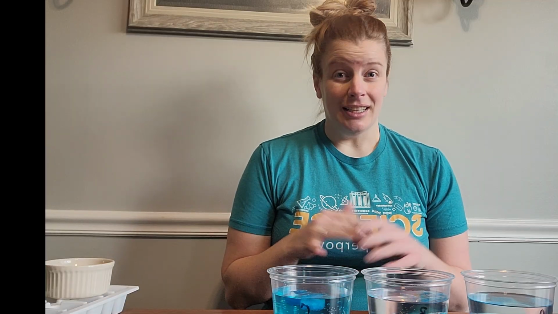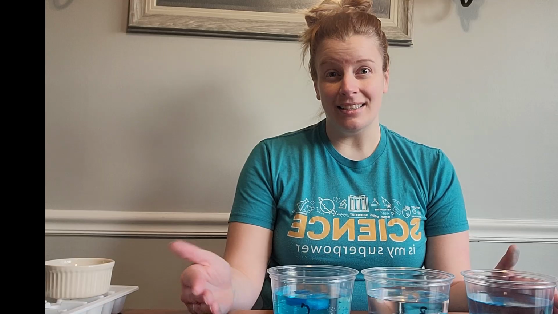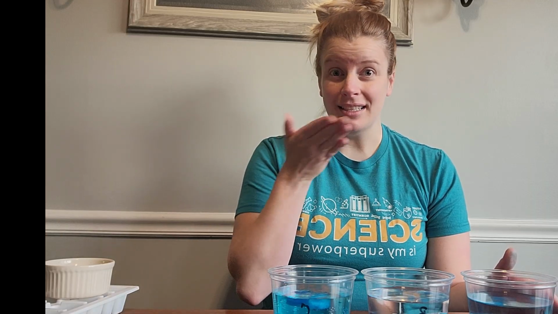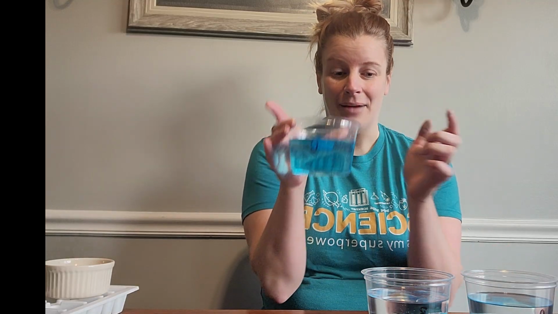So with your older students, in 8th grade, we'd start talking about the density of water and how water was different than a lot of other things, because as a solid, it's less dense than when it's in a liquid form. So when something is less dense, it would be at the top. So the ice is less dense than the water, so it floats at the top.